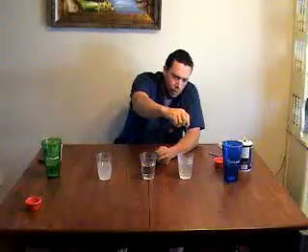Now we're going to take our food coloring and we're going to dump it into our cup. So our food coloring, we take 2 or 3 drops. This represents, we're going to demonstrate osmosis and diffusion.